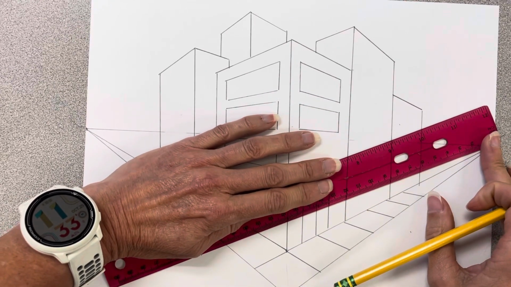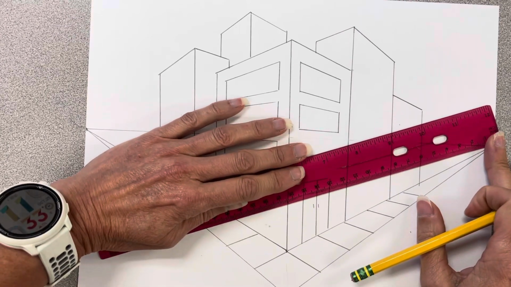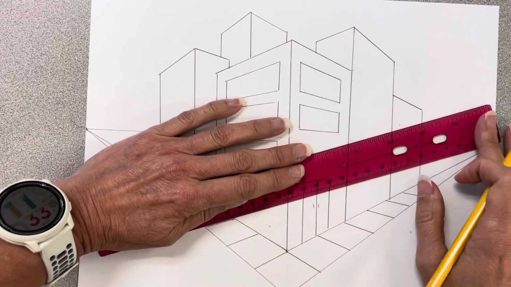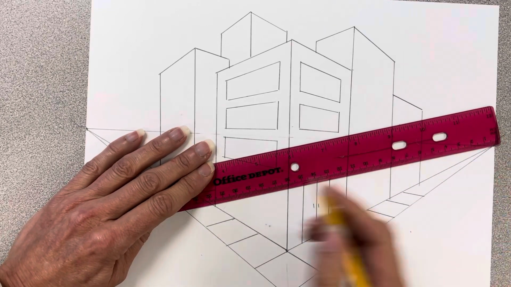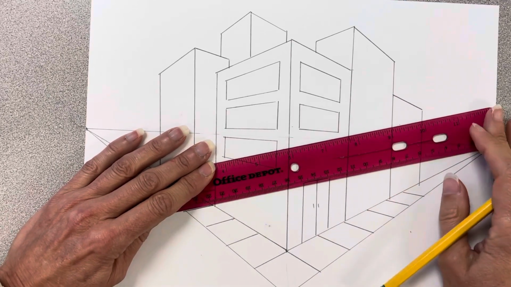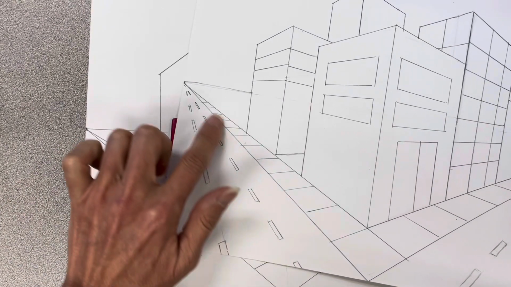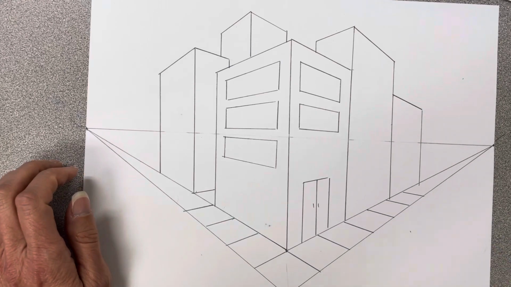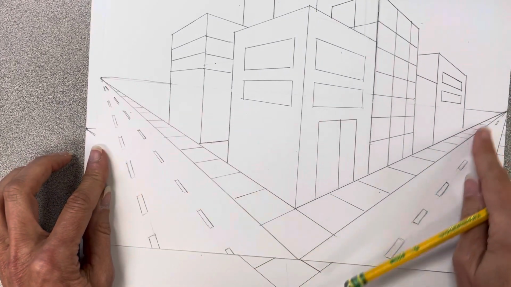So each time I draw one, I'm going to check and make sure that ruler is lined up with my right vanishing point. Okay, again, I'm not going to draw all those, but they should get closer and closer together as they go off into the distance.